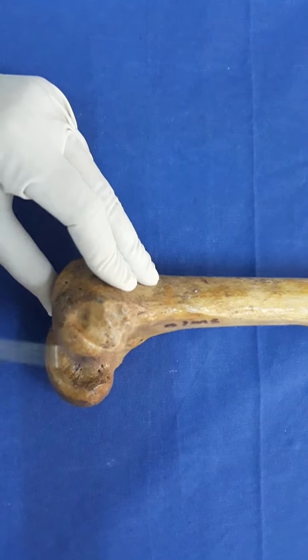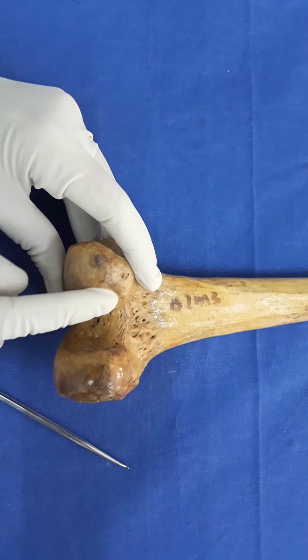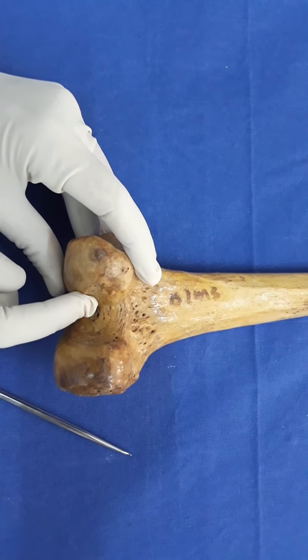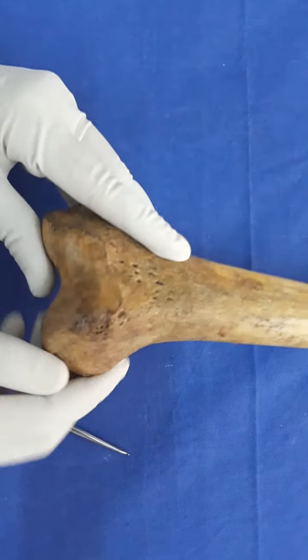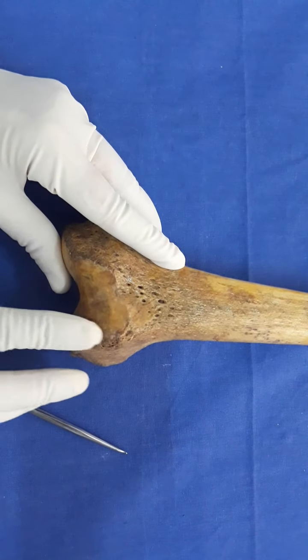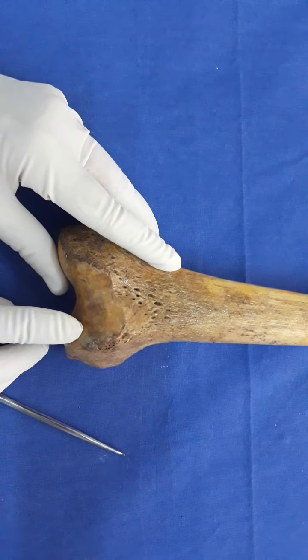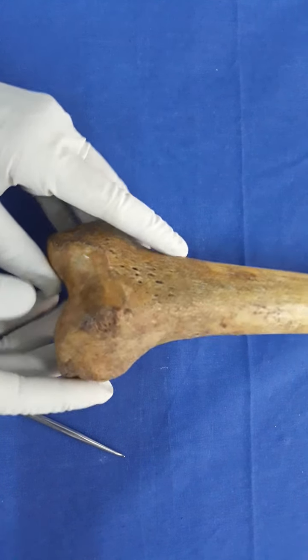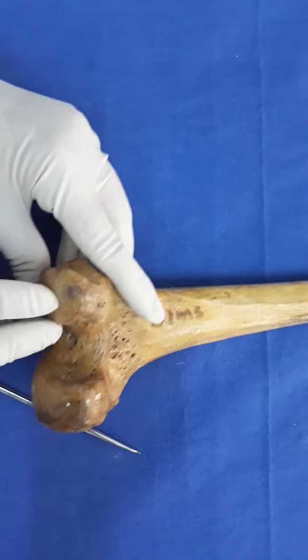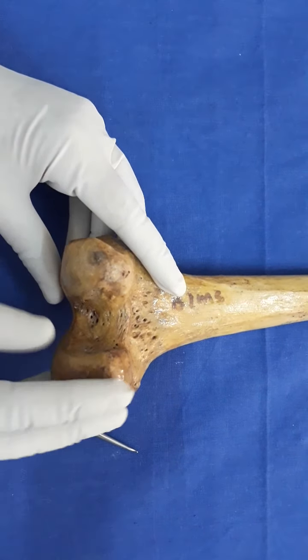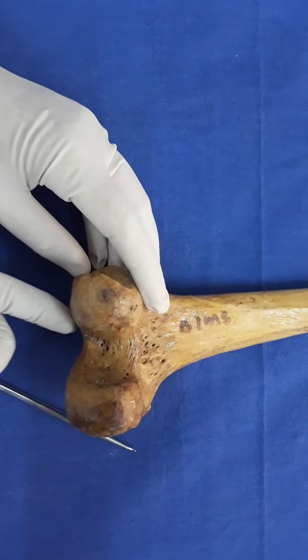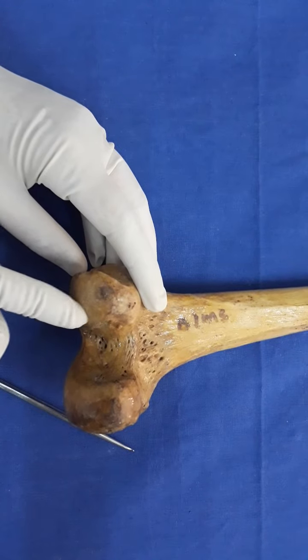Medial surface forms the lateral boundary of the intercondylar fossa. Anterior surface forms part of the patellar articular surface. Posterior surface articulates with the lateral condyle of tibia during full flexion at the knee joint. And the inferior surface articulates with the lateral tibial condyle during full extension at the knee.